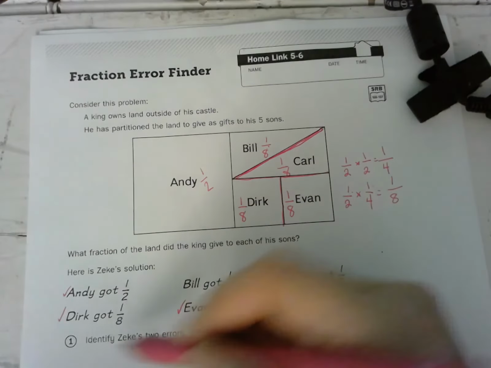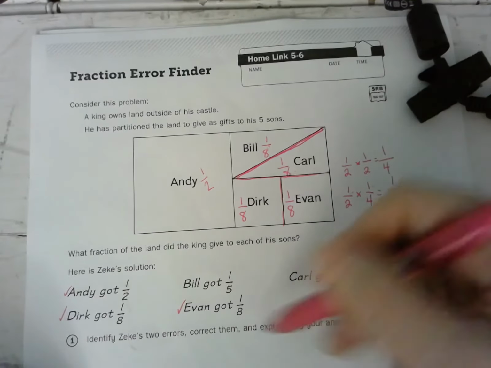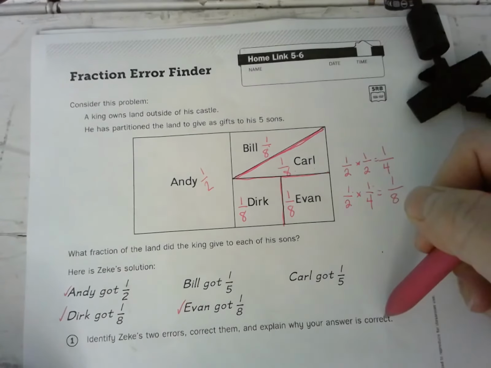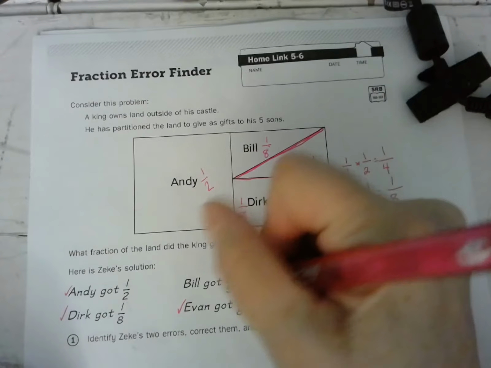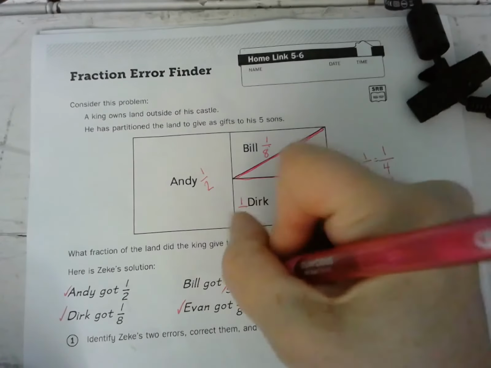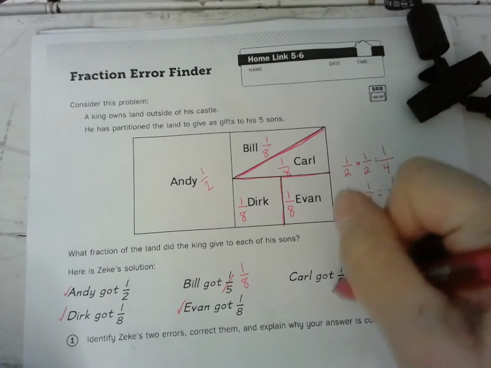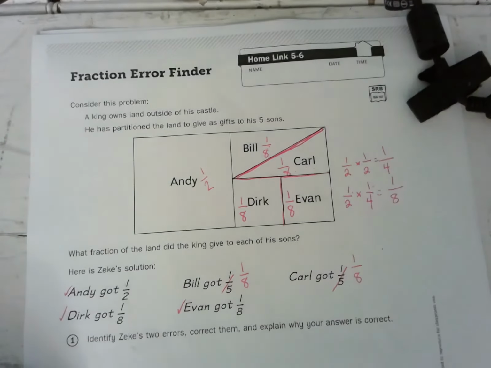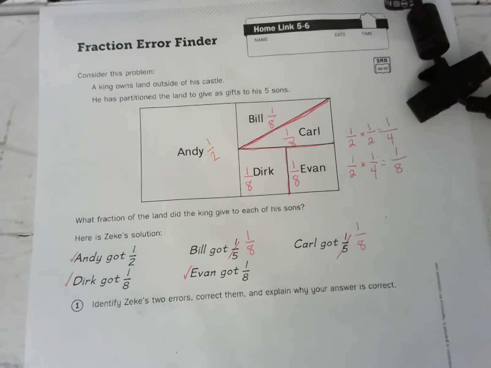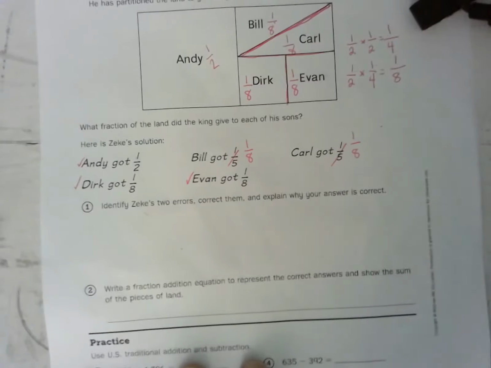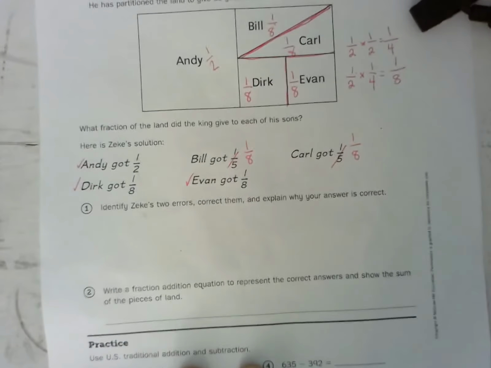So, identify Zeke's two errors, correct them, and explain why your answer is correct. So we're going to say Bill got not 1/5, but 1/8, and Carl also got 1/8. And now, what words are we going to use to explain why our answer is correct? Well, you don't have to write my exact words. You can write your own words. But if you are stuck and you don't know what words to write, I will give you an example of something that you could write that would be correct.